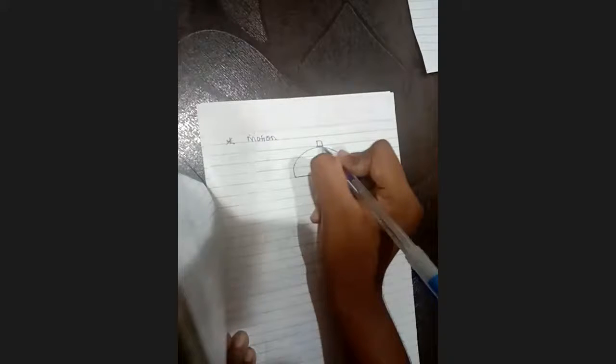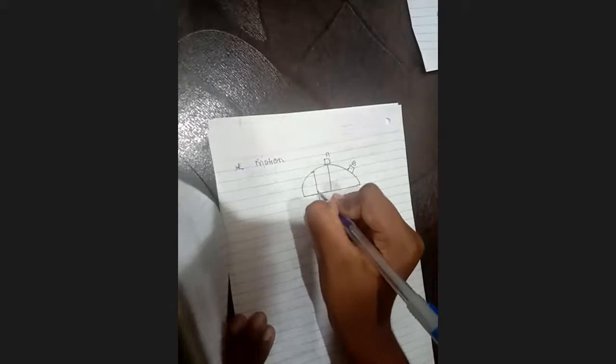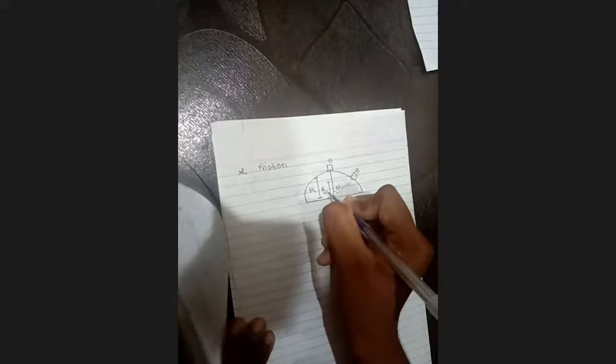This is a block A. The block will always leave from this point, which is point B. This is the radius R, this is the angle made, and this will be R cos theta. The velocity at point A will always be 0.